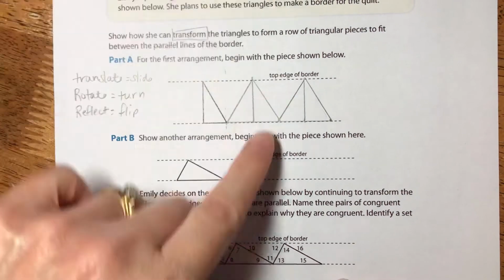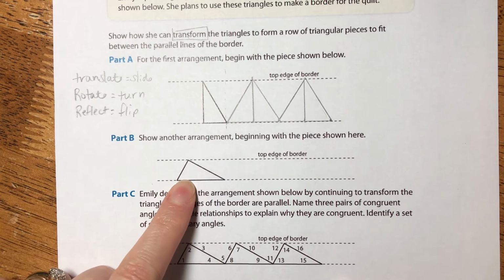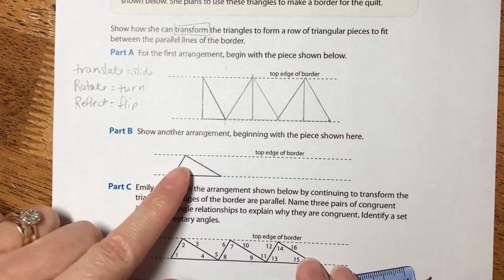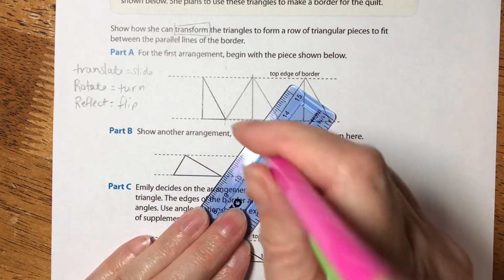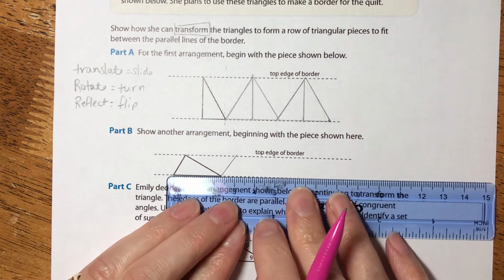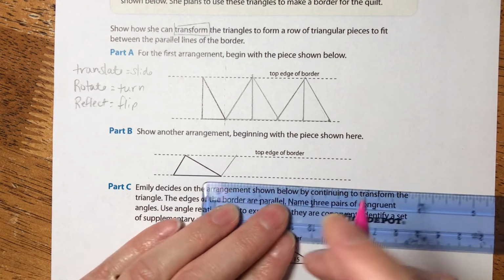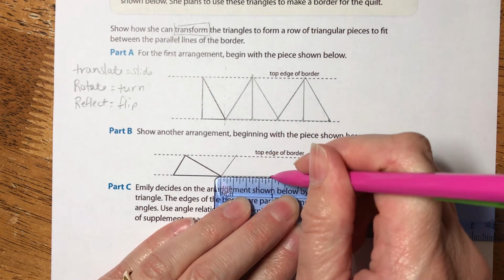Show another arrangement beginning with the piece shown here. So now the border edges are smaller. They've rotated the triangle now. It's kind of long and wide. I could flip again. Let's translate this time. Can I do that? All right, so if I just slide this down, I'm kind of eyeballing this because I don't know the exact angle on that. I could get a protractor out, but okay, how long is it? It's probably an inch, right? Yeah, they're about. I'm just trying to figure out how long it is.